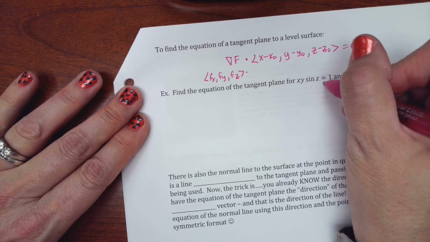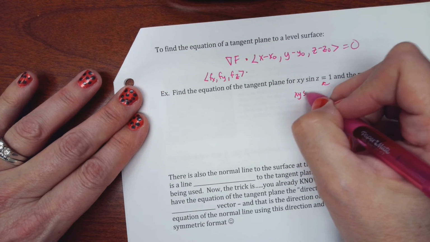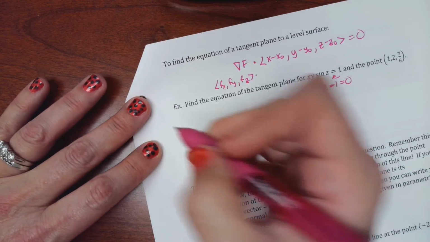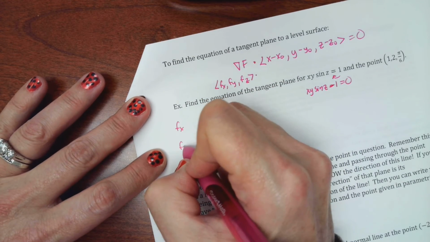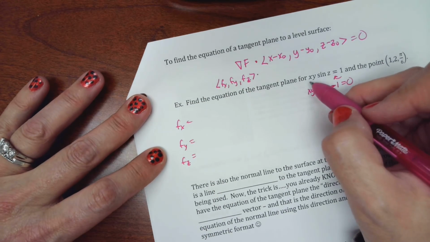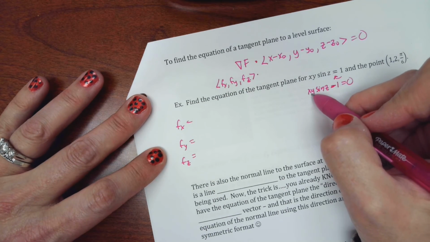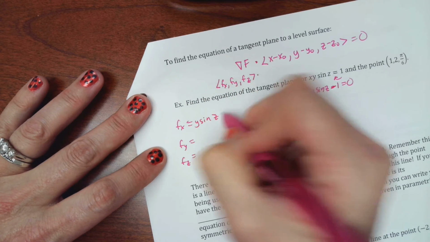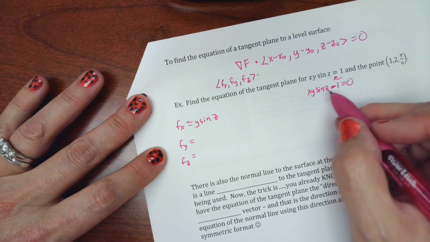So at first, we've got to move this 1 over: xy sine z minus 1 equals 0. Now I need fx, fy, and fz. With respect to x, I get y sine z. With respect to y, I get x sine z.